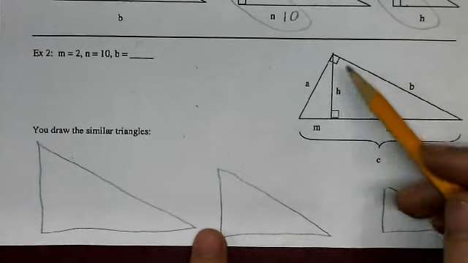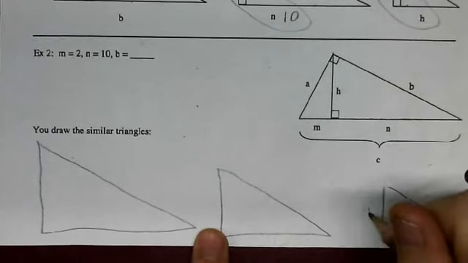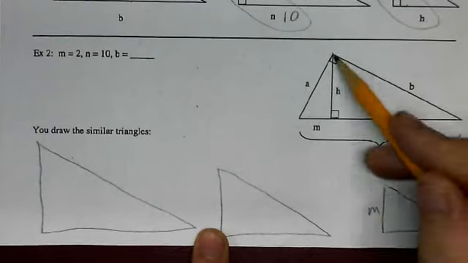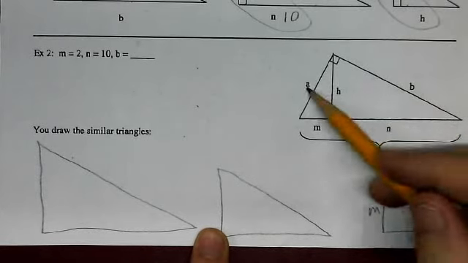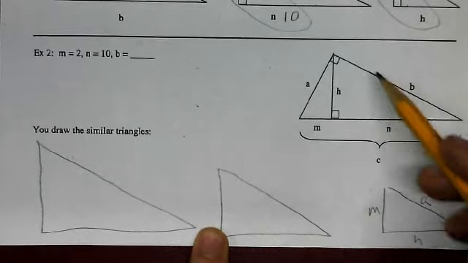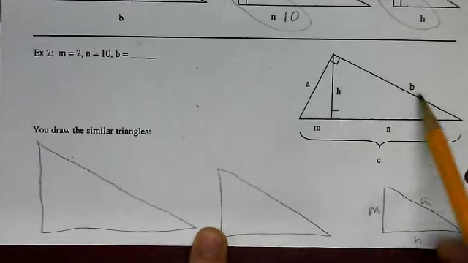So my small triangle, well, the short leg of my small triangle is M. The long leg would be H. And the hypotenuse would be A. For my medium triangle, that would be this one.